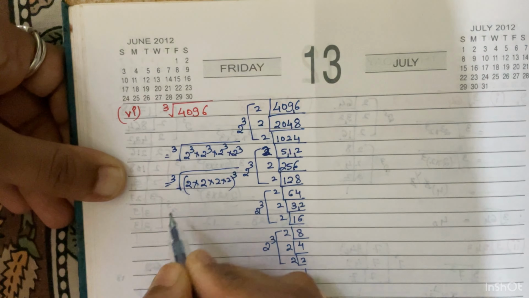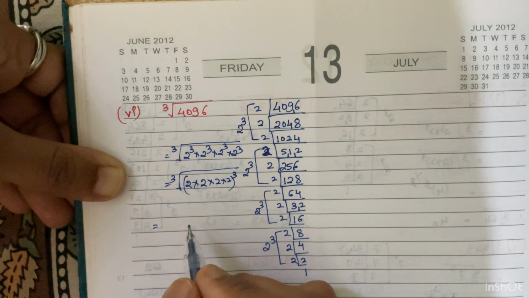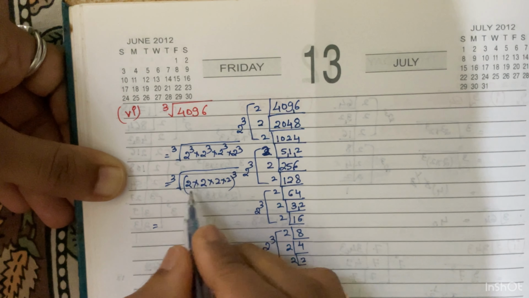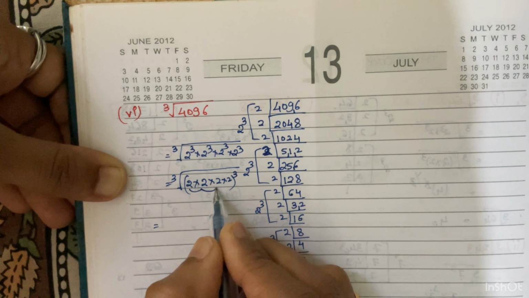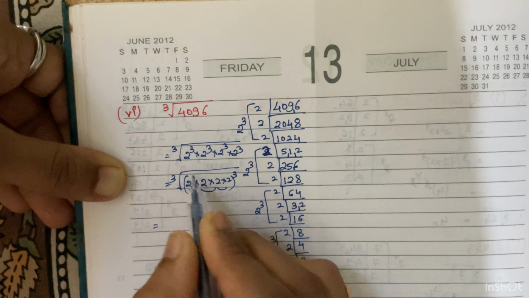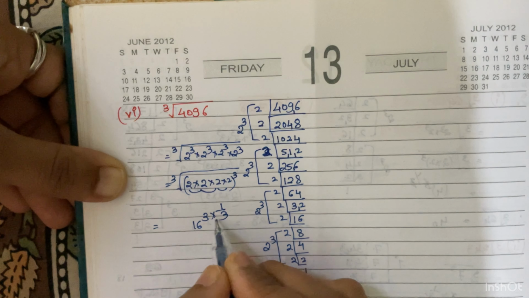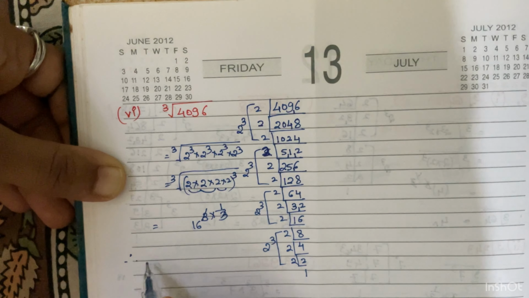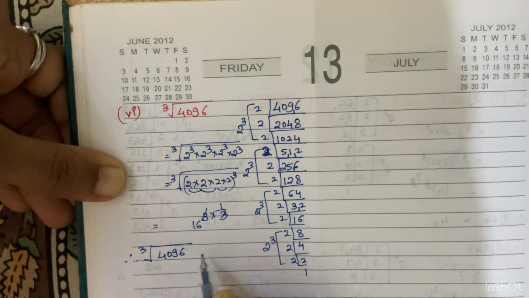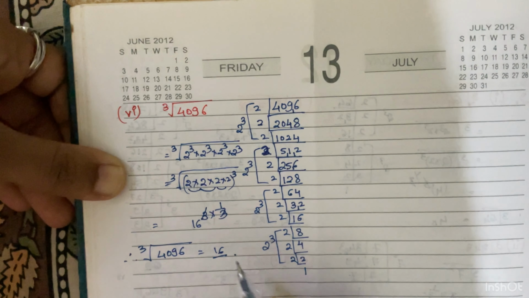Now let me open this cube root, so before that what we can do, we can just multiply this base. 2 2s are 4, 4 2s are 8, 8 2s are 16, 16 raised to the power 3 into, when I'll open this cube root I'll be having 1 by 3, this 3 3 get cancels, therefore cube root of 4096 is 16 here.